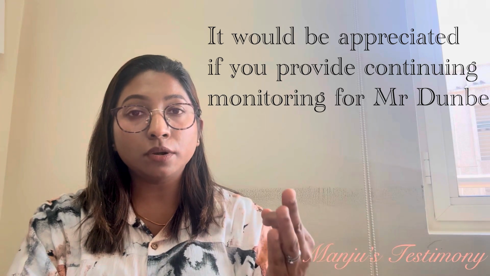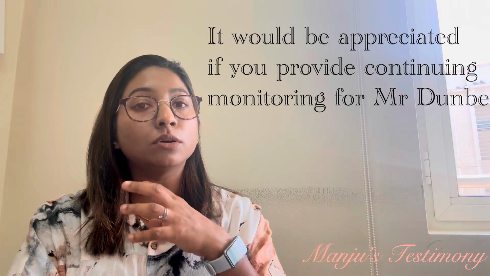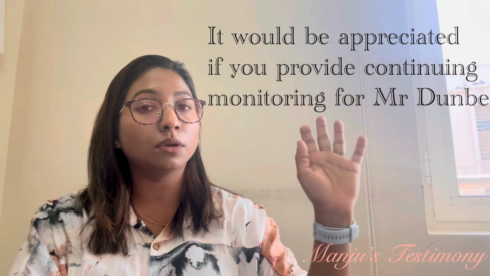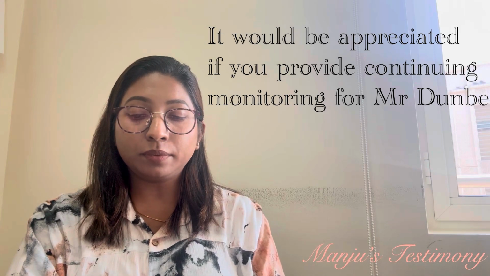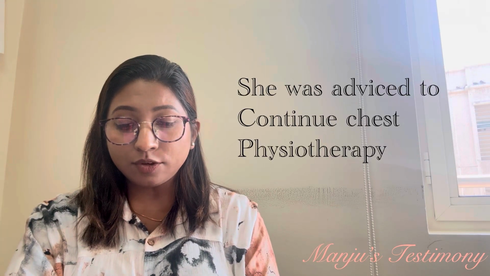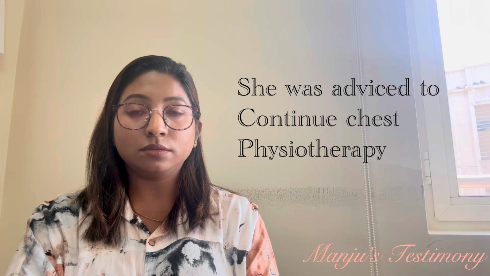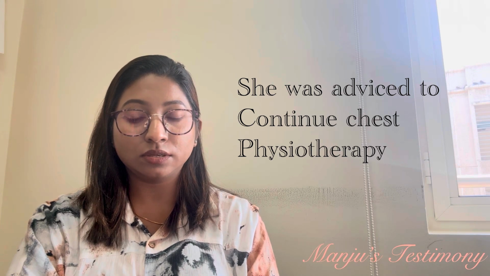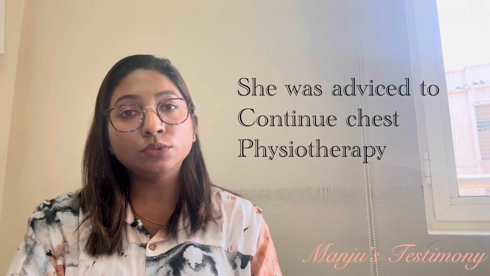So continuing is commonly used when there is a gap in the process, and continuous is used when a process is still continuing. Okay. So the sentence would be like this. It would be appreciated if you provide continuing monitoring for Mr. Dunbar. Okay. Next sentence is, she was advised to continue chest physiotherapy. We all know, we have heard about many such mistakes. Advice. If advice comes as a noun, we have to use CE.